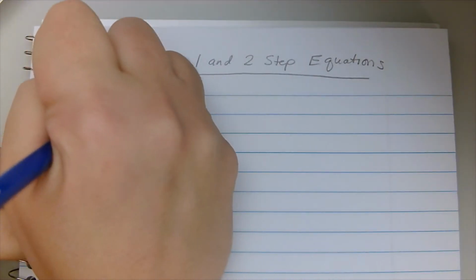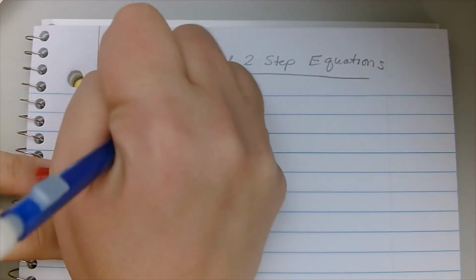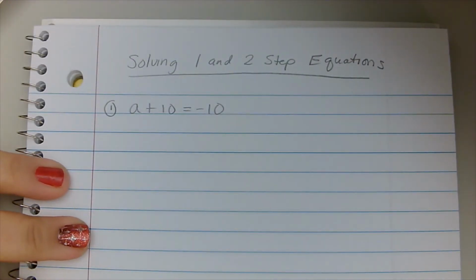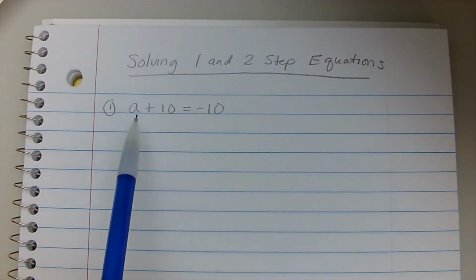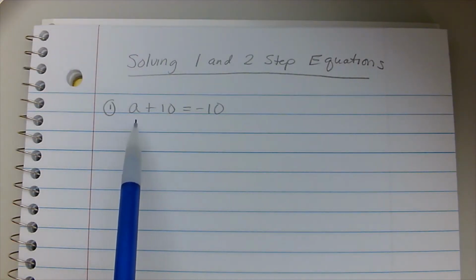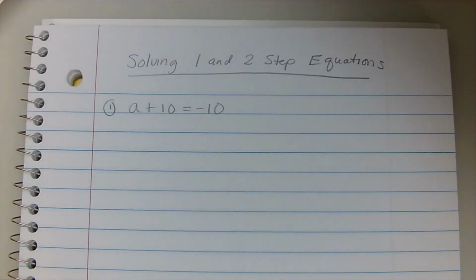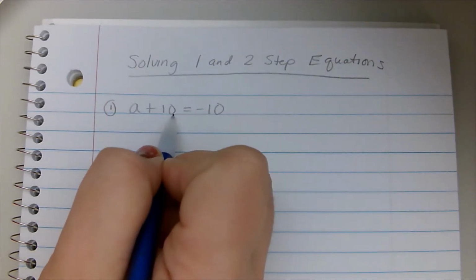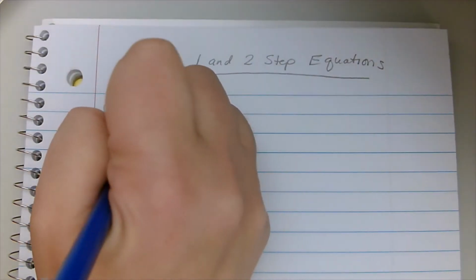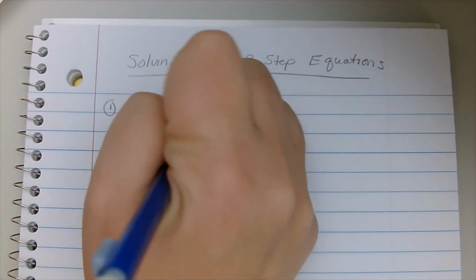All right, so a first example: a plus 10 equals negative 10. We are going to try to solve for a. A lot of times you can look at the problem and figure out what a is, but we want to focus on showing the inverse operations. What's happening to a is they're adding 10, so the inverse of adding 10 is subtracting 10. So I'm going to minus 10 here, and minus 10 here.